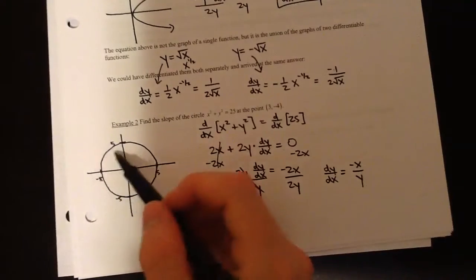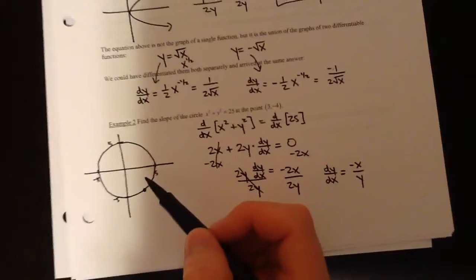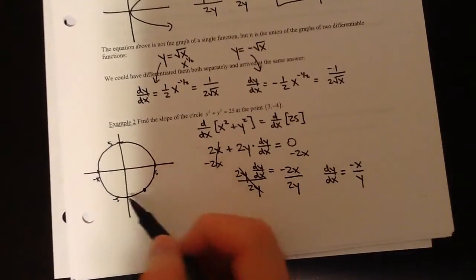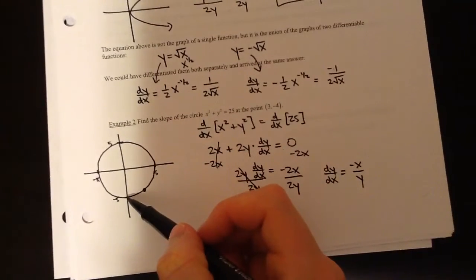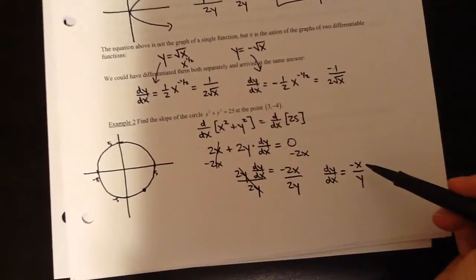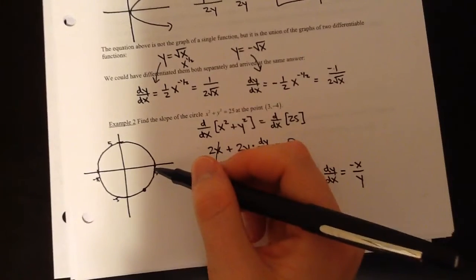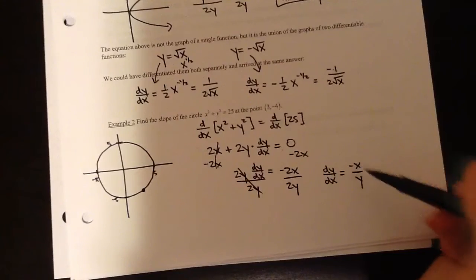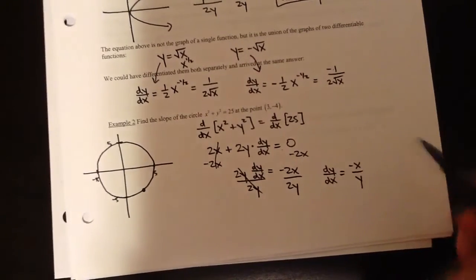And then in the second and fourth quadrants, because x and y have opposite signs, negative x over positive y actually comes out positive, which is why these slopes are positive. Lastly, at this point and this point, my x value is 0. So if x is 0, that's why the slope comes out to be 0. And then at this point and this point, the y coordinate is 0, which is why my slope ends up being undefined, because I have 5 over 0, or negative 5 over 0. So just to point that out.